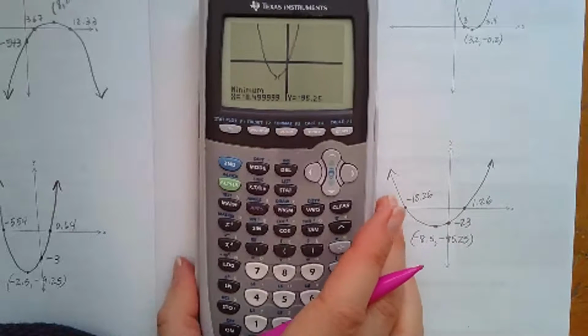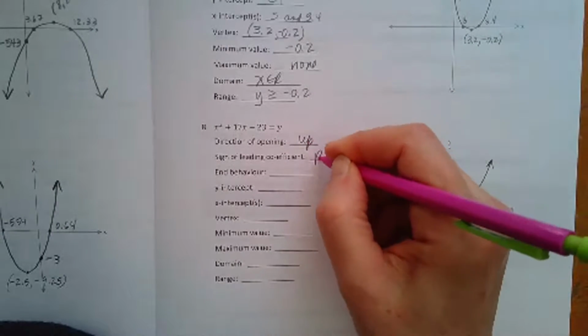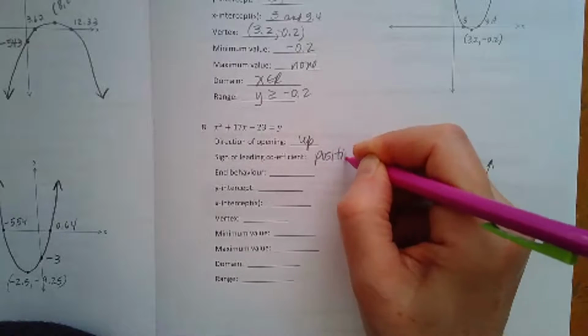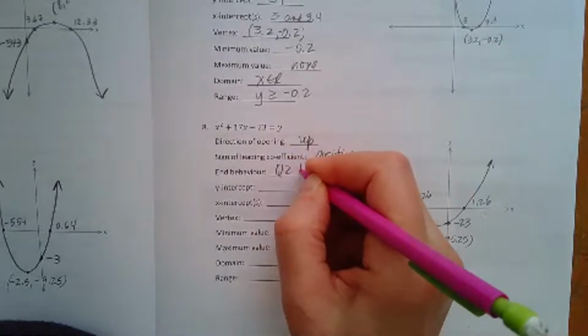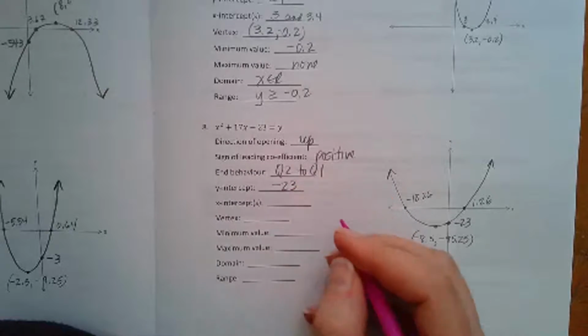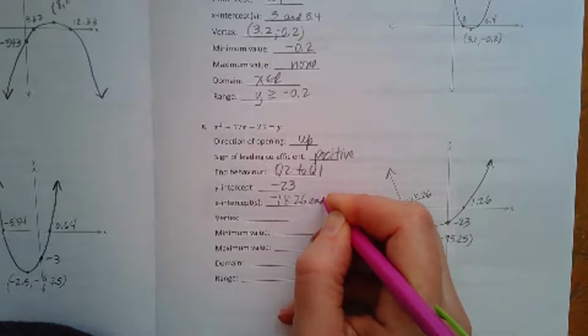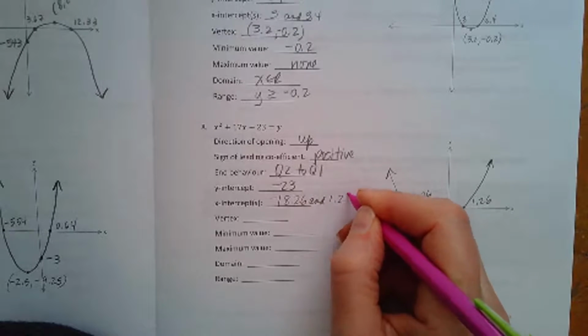Again, kind of a strange one, right? The numbers don't really go together. It looks really weird, but negative 18.26 and 1.26.